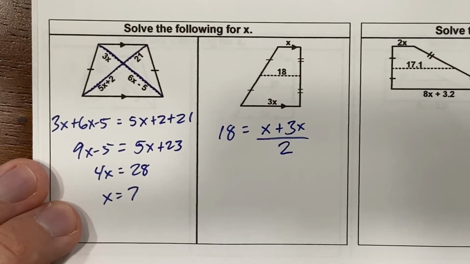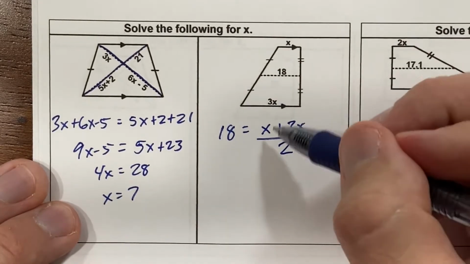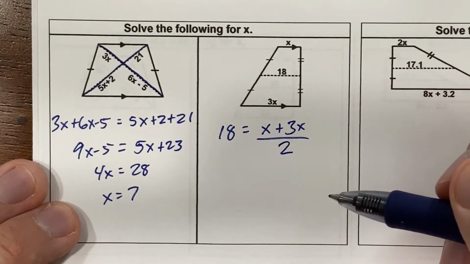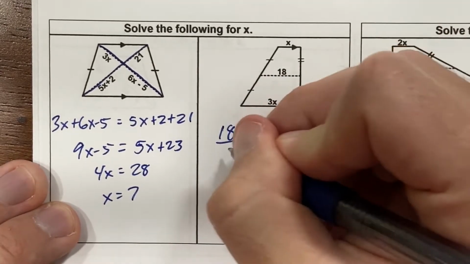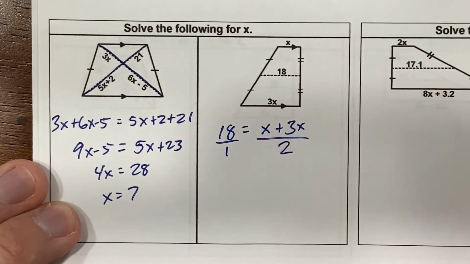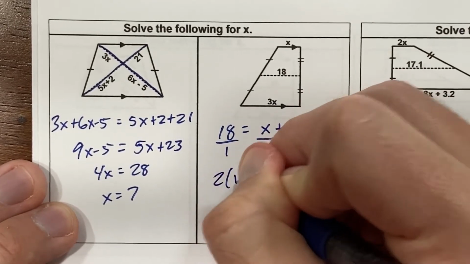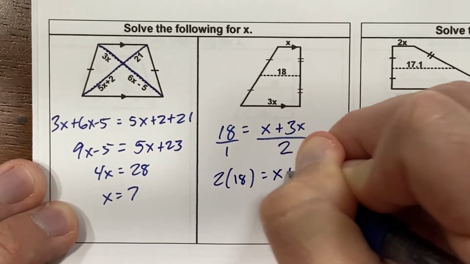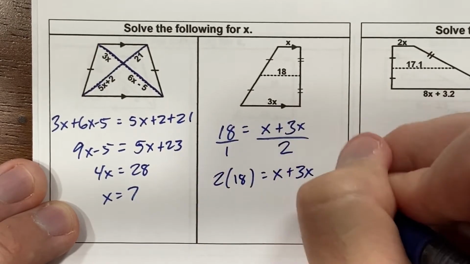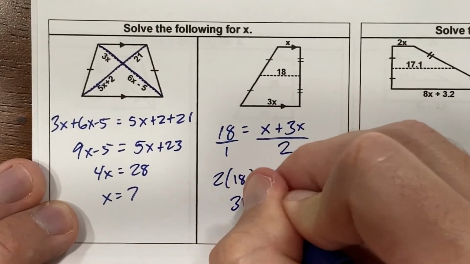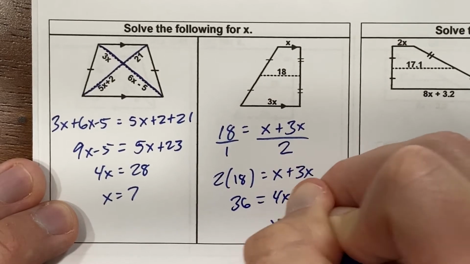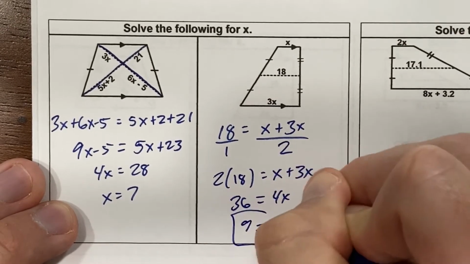The next question is, how do I solve that? A lot of people like to multiply by 2 on both sides to get rid of that 2. I like to make it a proportion and cross multiply. You get 2 times 18 equals x plus 3x times 1, which is just x plus 3x. So this is 36 equals 4x, x equals 9.